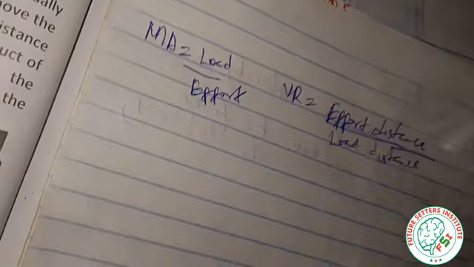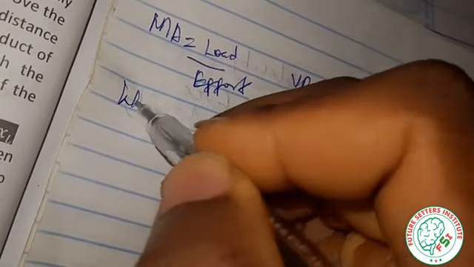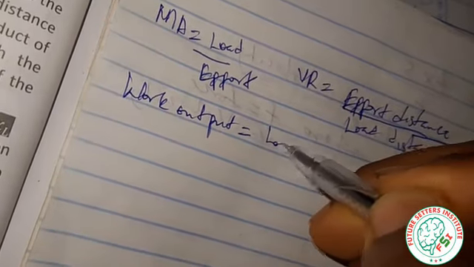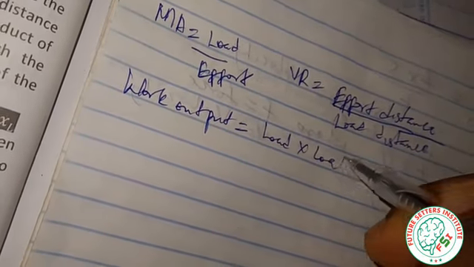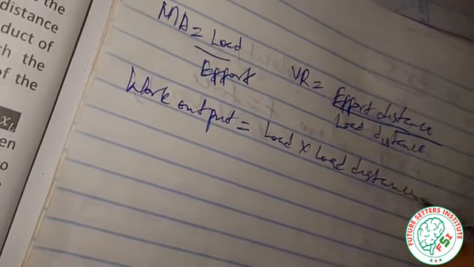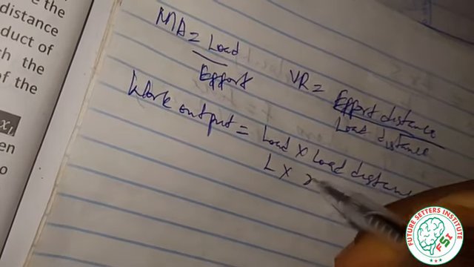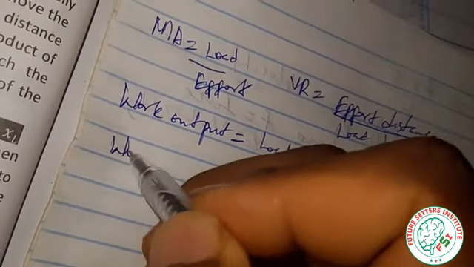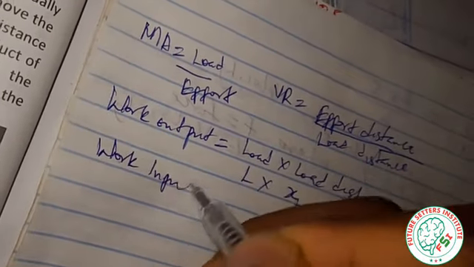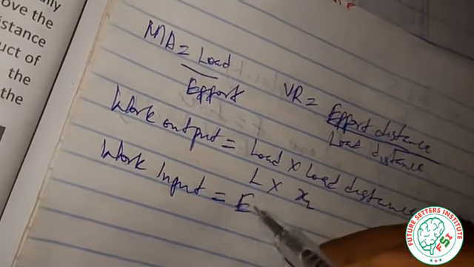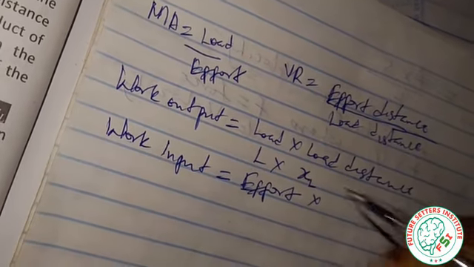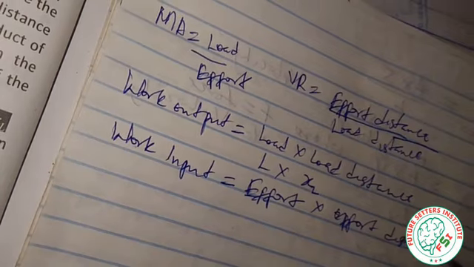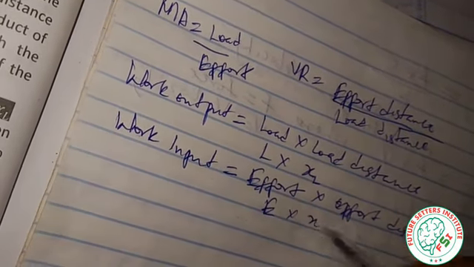Then work output is equal to load times load distance, which is L times XL. Work input is equal to effort times effort distance, which gives us E times XE.